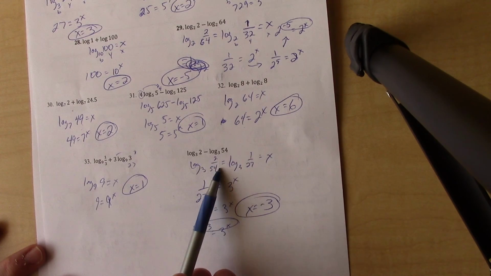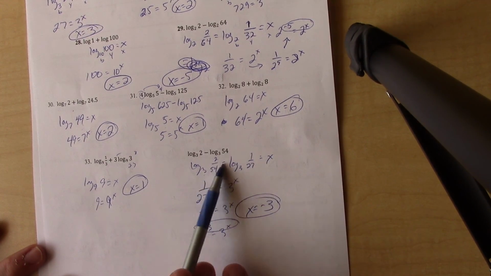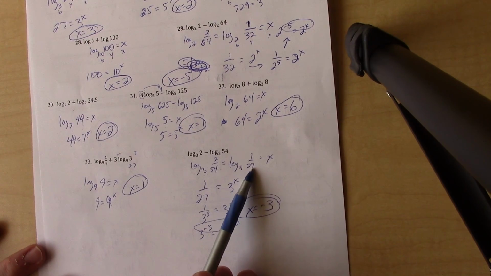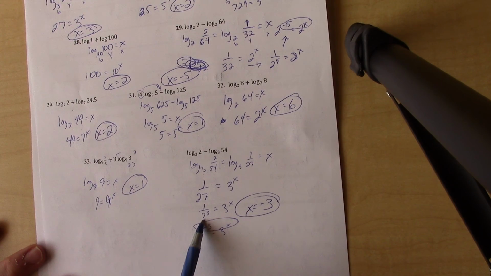Next problem. Minus means divide. Simplified it because this I can't do anything with. 3 isn't a factor of any of those, but it is here. Again, a fraction should signify a negative number. I rewrote this as 1 over 3 to the 3rd, which is 3 to the negative 3rd. Set the exponents equal to each other.